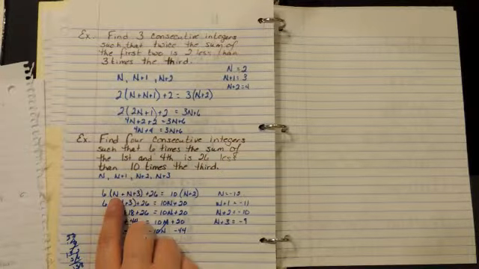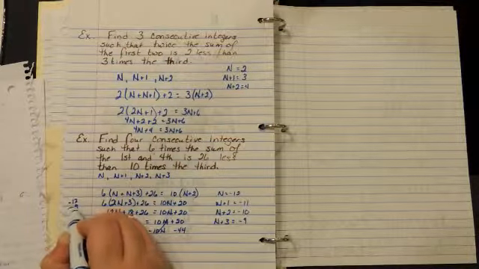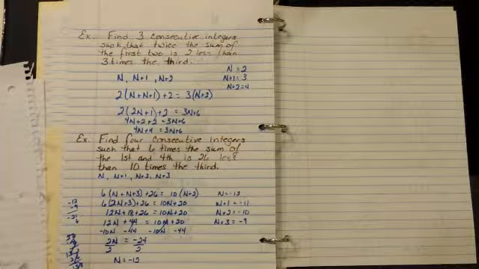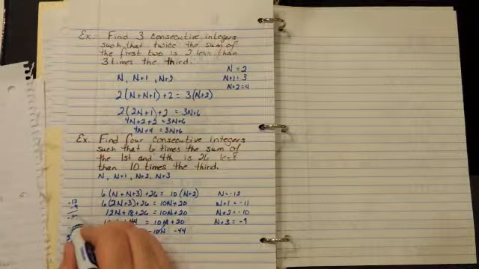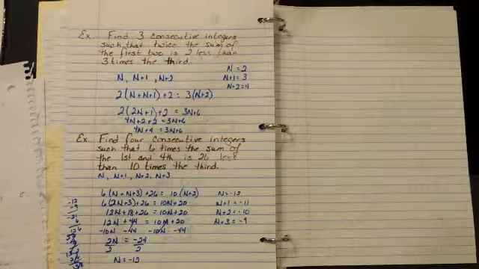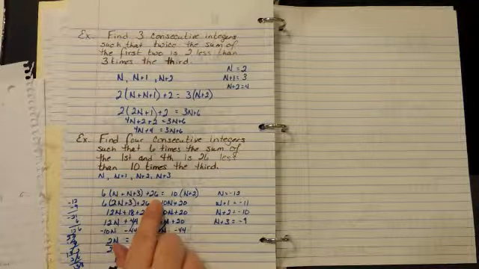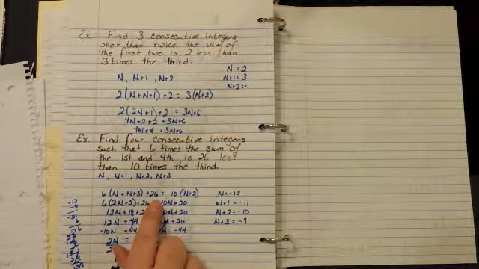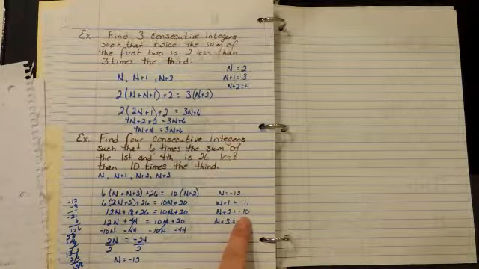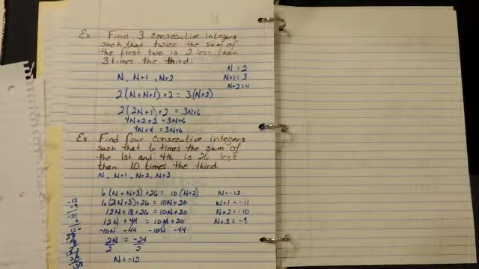Alright, so negative 12 plus negative 9 is negative 21 times 6 is 126. It's negative 126. Plus 26 is negative 100. So that's negative 100 on this side equals 10 times n plus 2, which is negative 10. So this is negative 100 equals negative 100. And that's true.